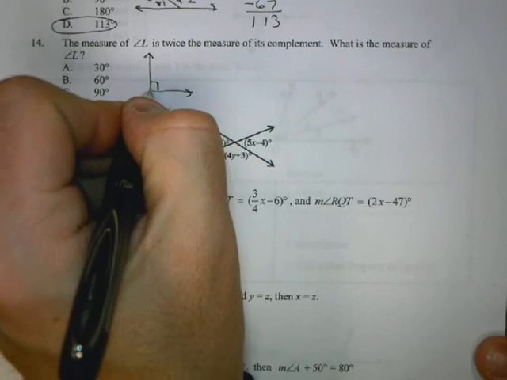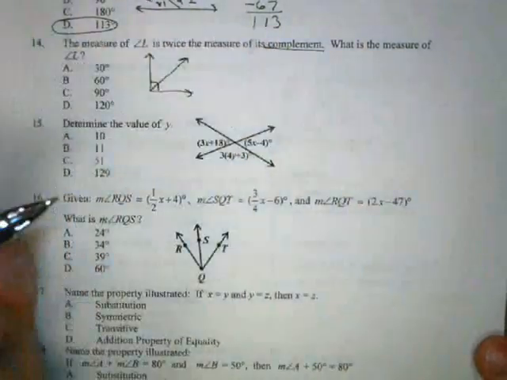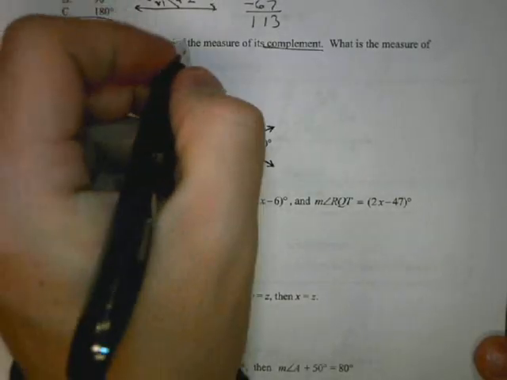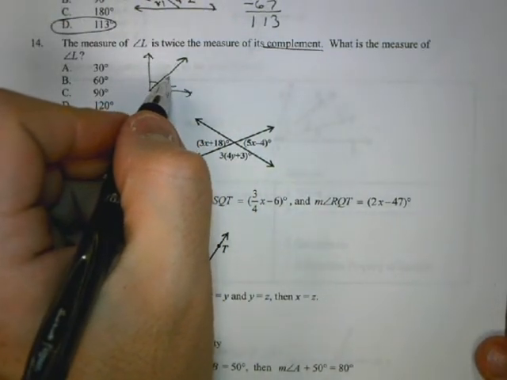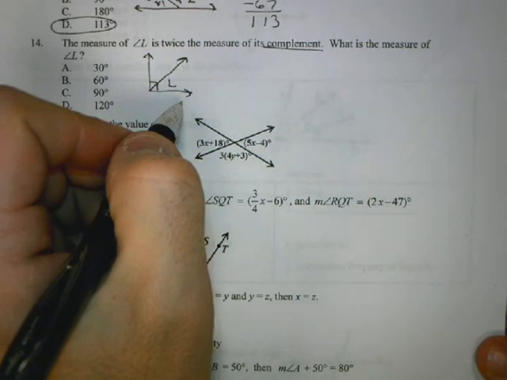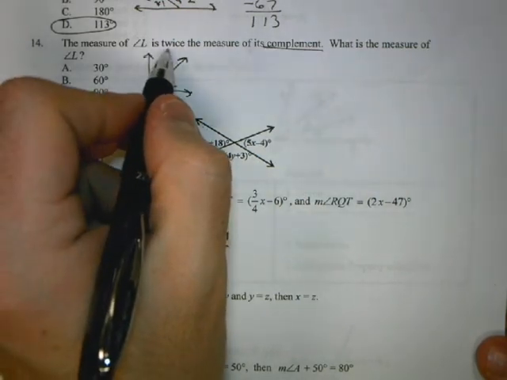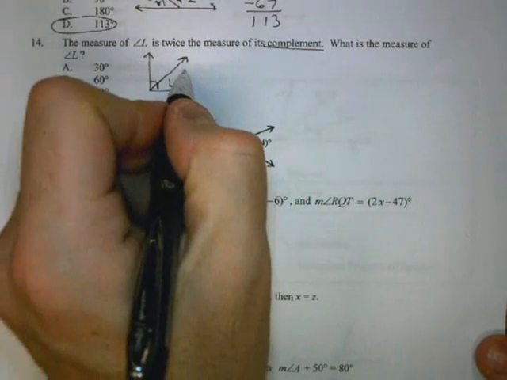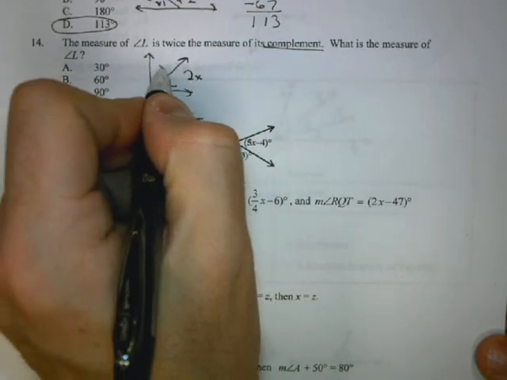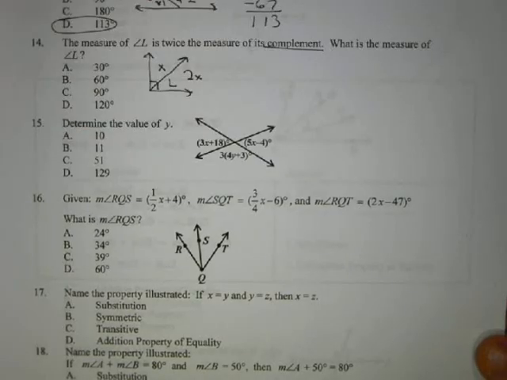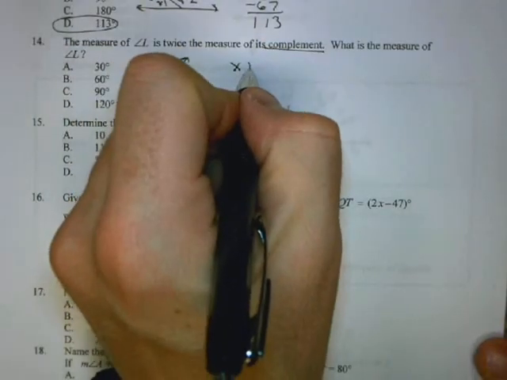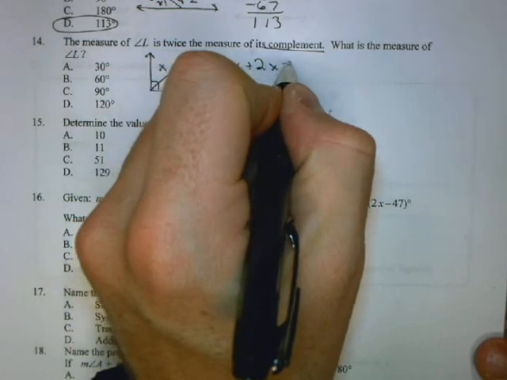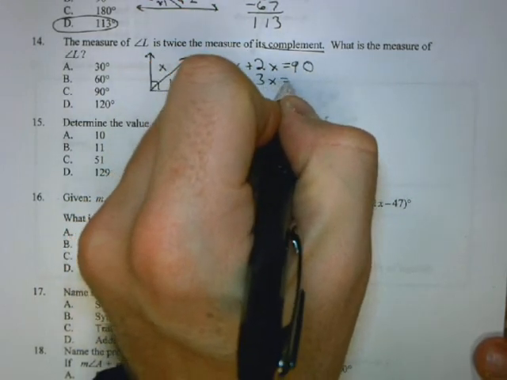In 14, we're given that the measure of L is twice the measure of its complement. From reading it so far, we know if it says complement, the two angles add up to 90 degrees. So we have L, and we have its complement, some other value. So whatever they are, they add up to 90 degrees. But the fact that it's twice the measure tells us that if L is 2x, we're going to call the other angle its complement x, because it's going to be twice. Whatever it is, still has to add up to 90. Whatever it is, it's going to be twice that.